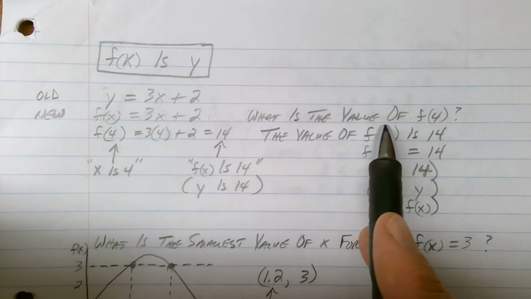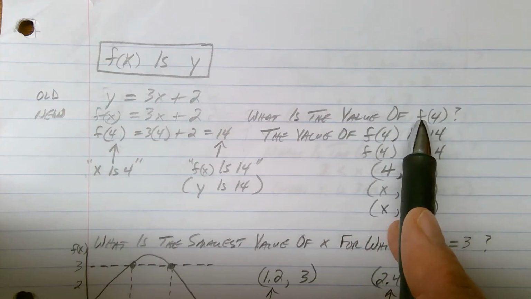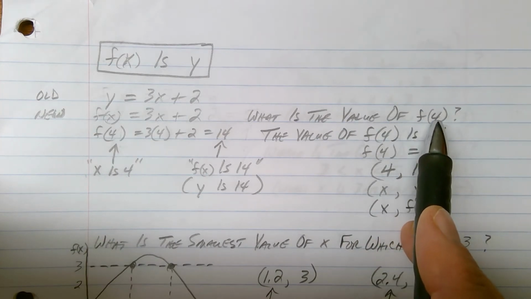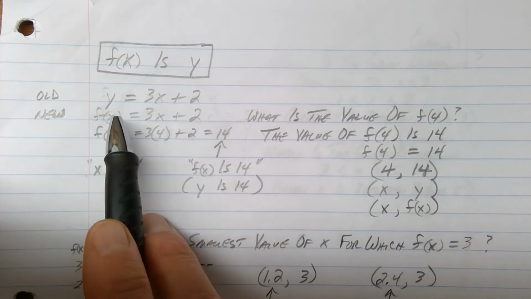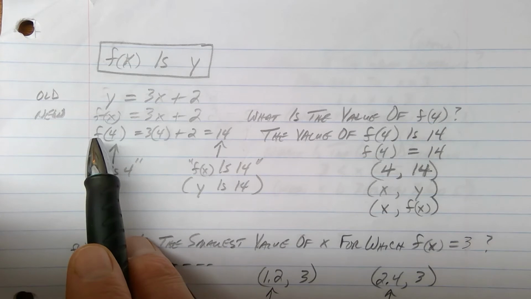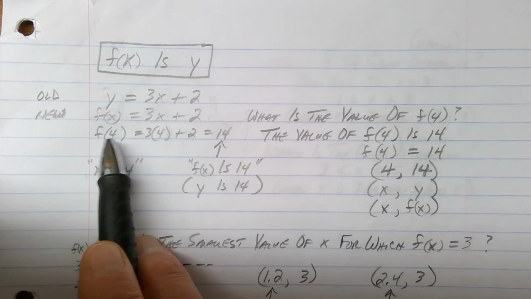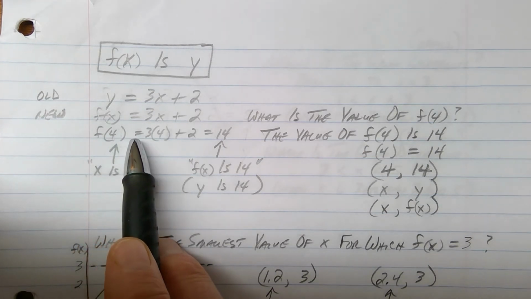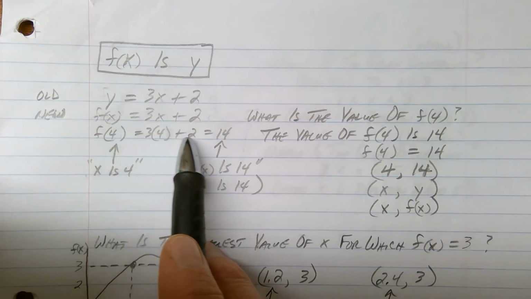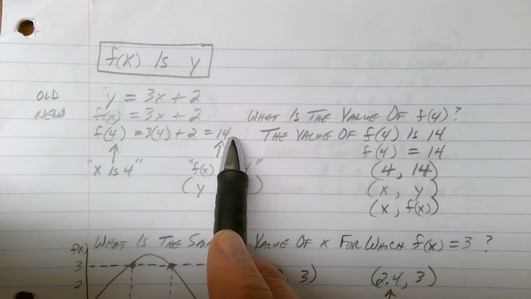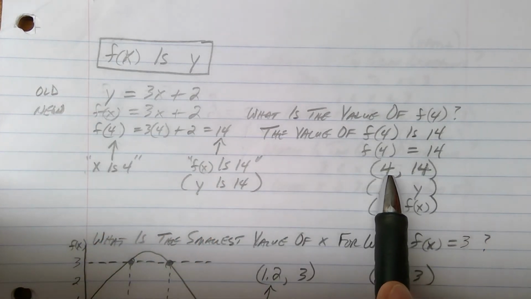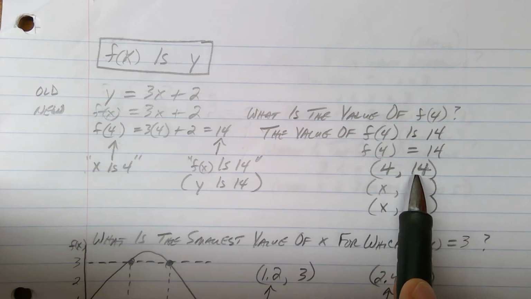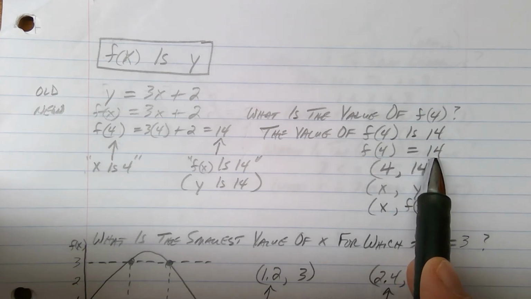So if I ask you what's the value of f of 4, I just want to know how does the function turn out if I put in 4 for x. So it looks like here. Here's my function. I'm going to replace x with 4. So I'm going to say the function in terms of 4, or f of 4, is, and I just replace x with 4 and I work it out. This is performing the function, and out comes 14. So 4 is my input, 14 is my output. It's going to look like an ordered pair, 4, 14. 4 went in, 14 came out.